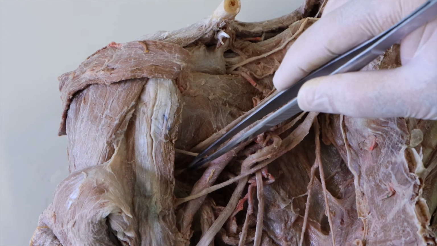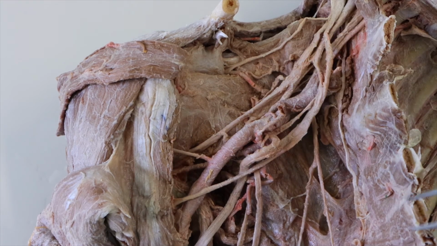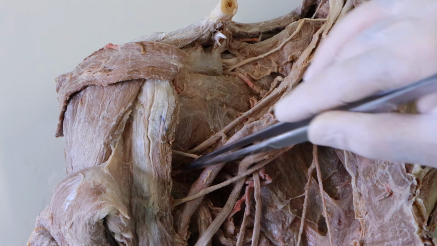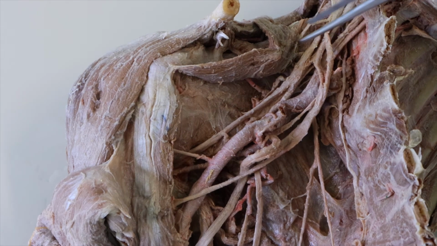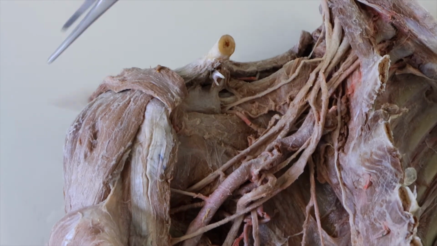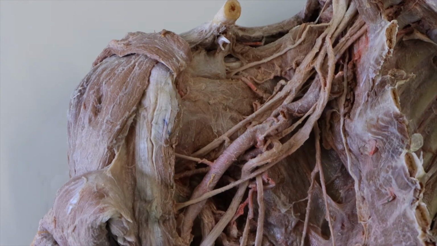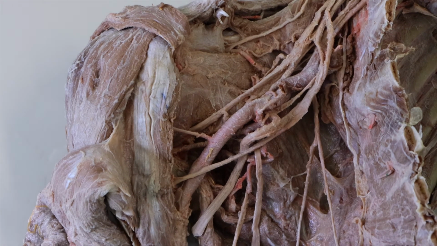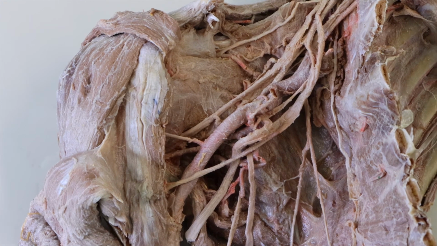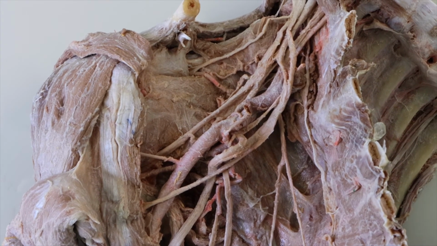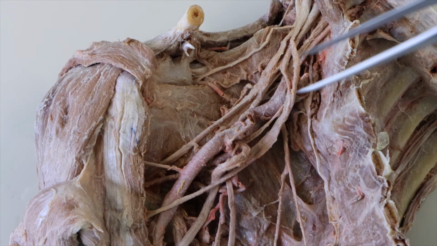The posterior circumflex artery of the humerus turns at the surgical neck of the humerus, and it innervates the deltoid muscle, this muscle, and also the teres minor muscle is innervated by the axillary nerve. The axillary nerve also, as we've said, innervates the skin of the shoulder region, and the skin of the superior lateral part of the arm that we already mentioned.